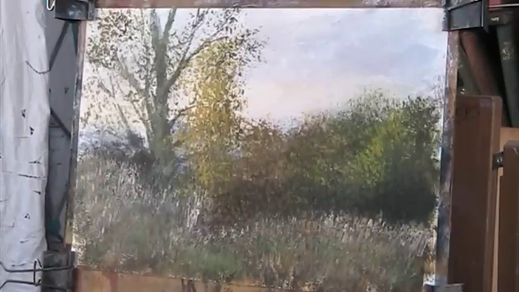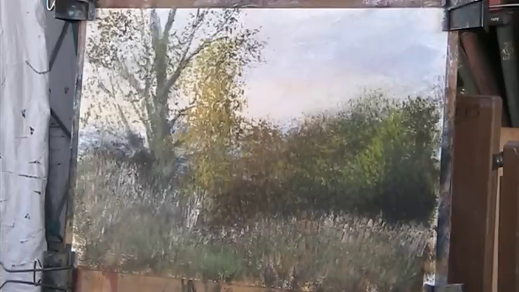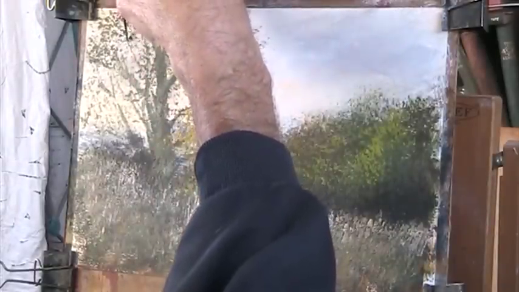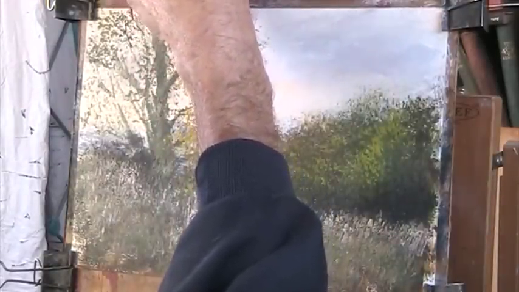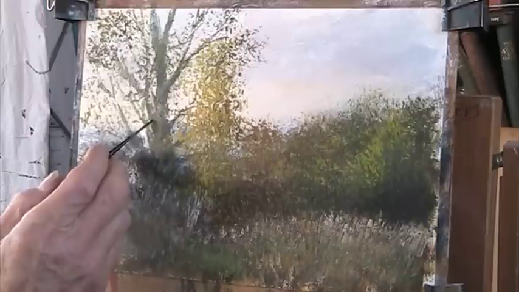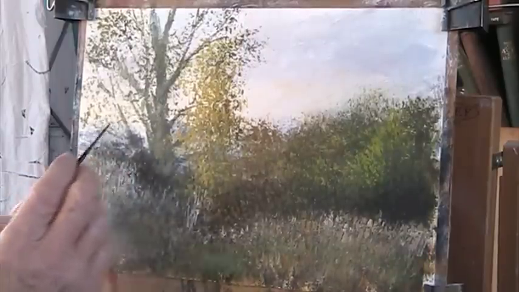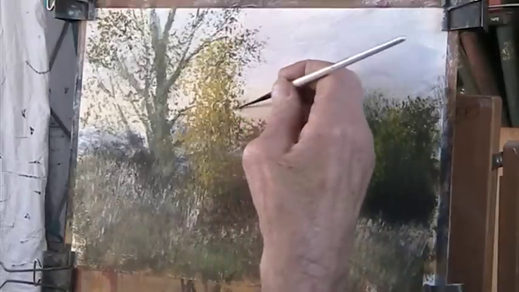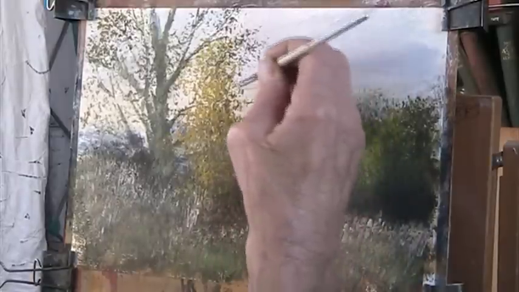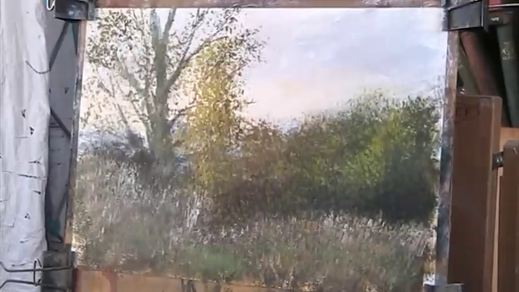Let's use my rigger and risk some little bits of that's a bit thin. Just put a few in to show there's some life in there.